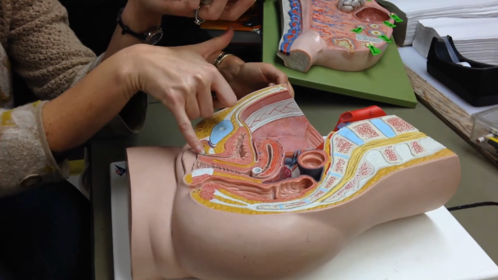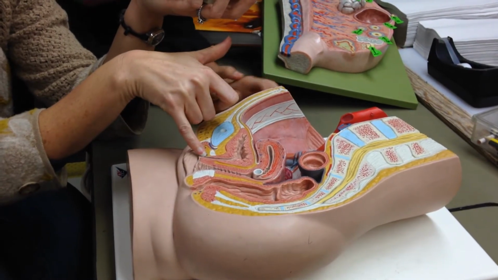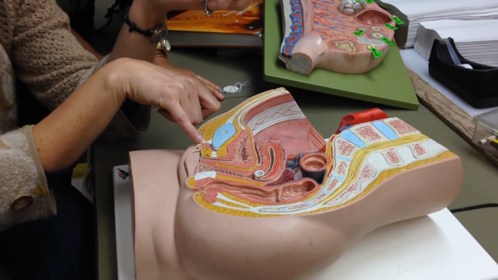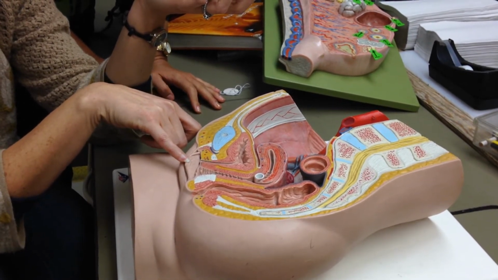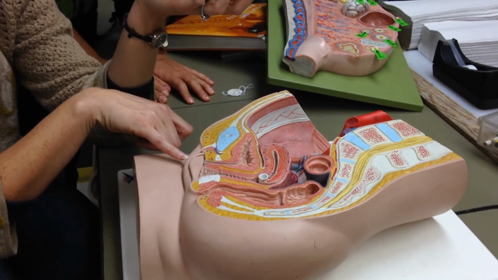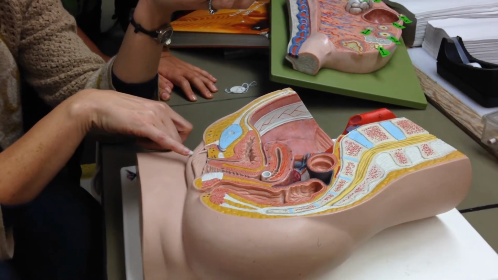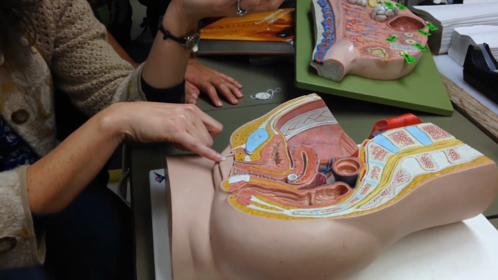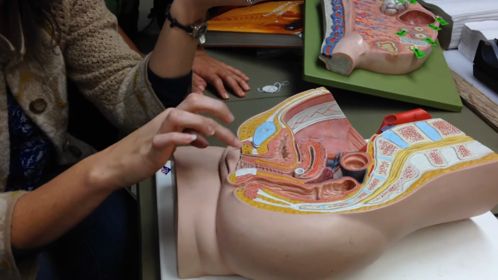This is the urethra. This, the clitoris, right here. Labia minora. Labia majora. The space that is in here, kind of protected by the labia minora, the space where everything opens.